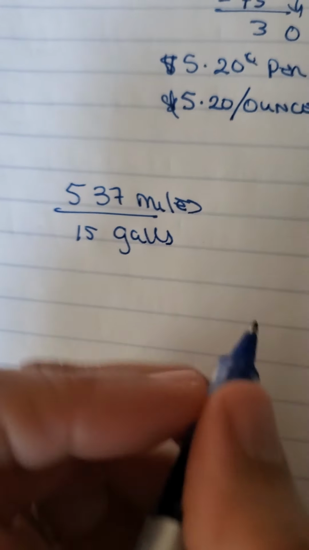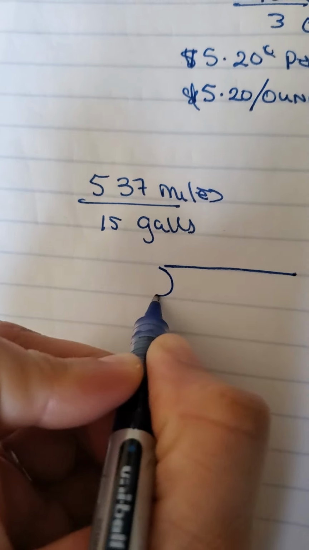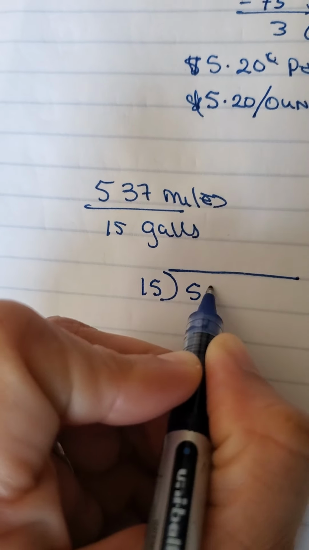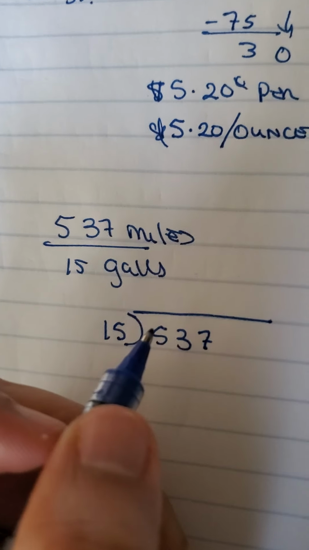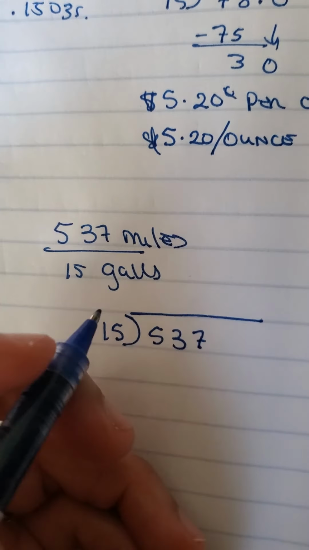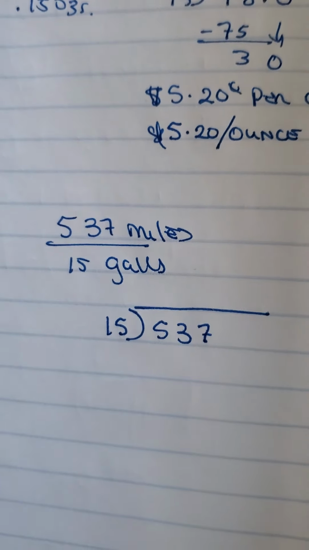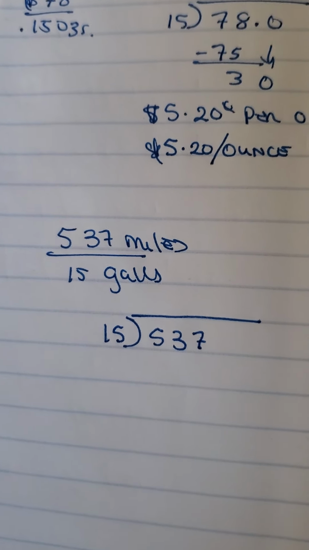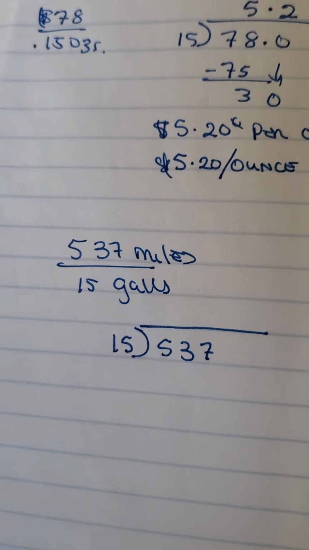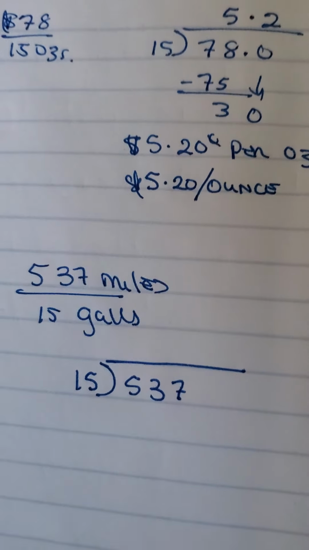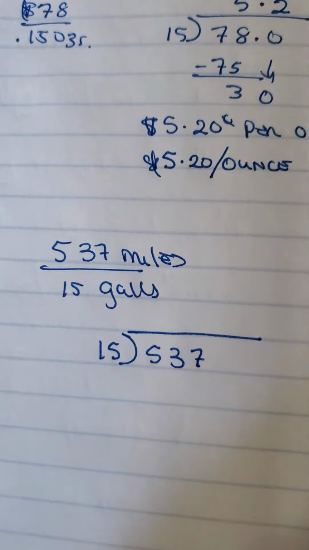So now I'm going to do my division. The smaller number does not necessarily go at the bottom. That is not always the case. It could be in reverse, depending on if they're asking gallons per mile, because it could be 0.00 something gallons per mile. And now I'm going to take care of this long division problem.